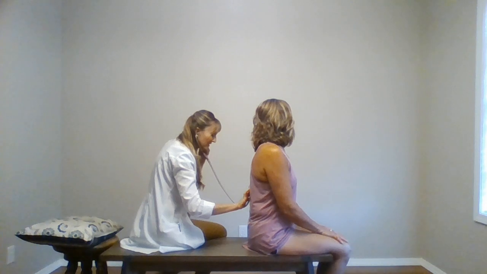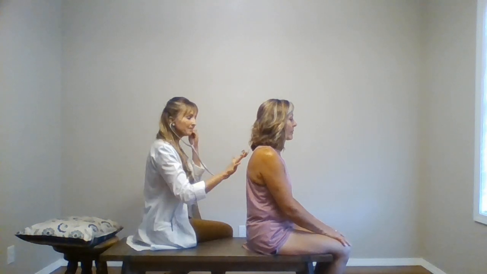Good. Lisa's lung fields all sound clear, but there are a couple different auscultation techniques I can use to assess for consolidation in her lungs. The first is called egophony. For this test, I'll have Lisa say the letter E every time she feels my stethoscope against her chest.